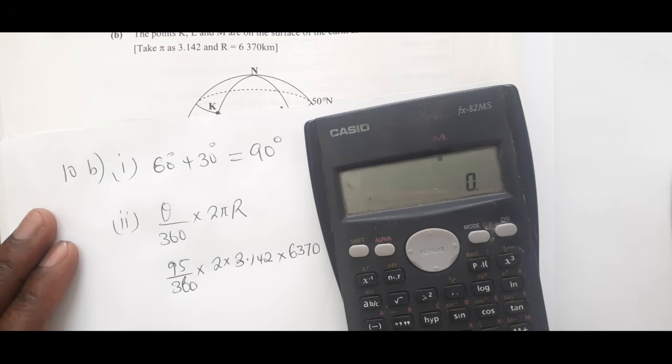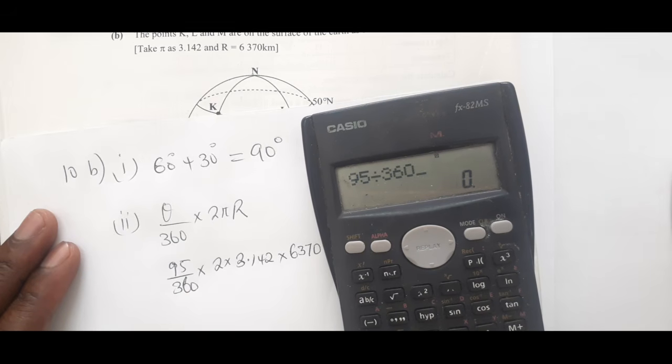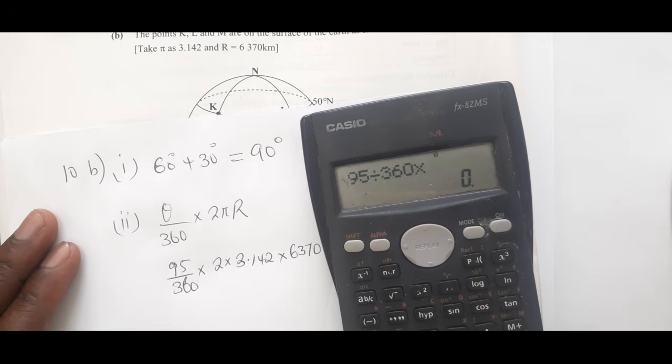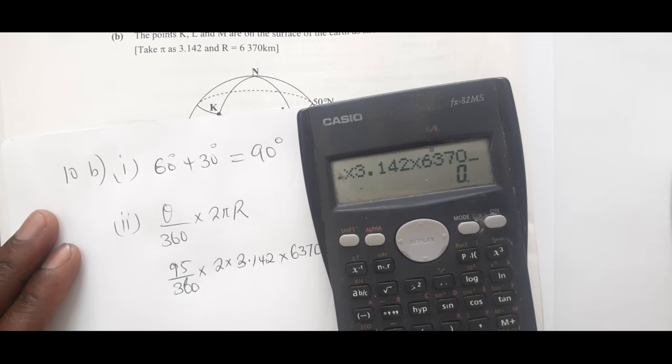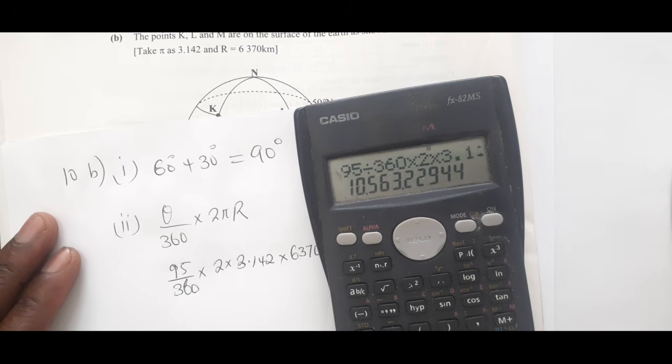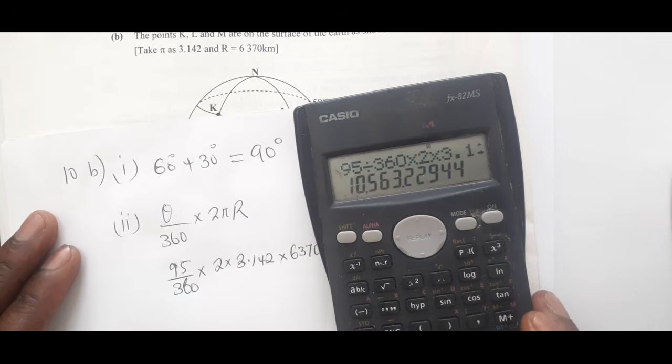So you say 95 divided by 360 multiplied by 2 multiplied by 3.142 multiplied by 6,370. Okay, what are we getting? So this is what we are going to get, isn't it?